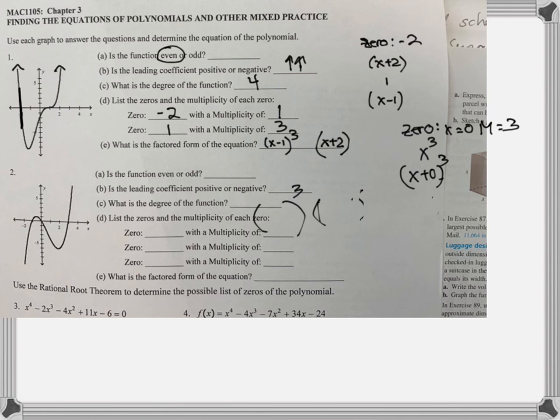Okay, let's do number 2 real quick because we gotta move on. Is this function odd or even, number 2? Odd. Is the leading coefficient positive or negative? Positive. You gotta look at the little table that we did. What is the degree of this function? 3.